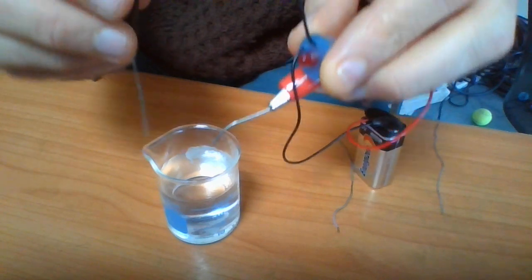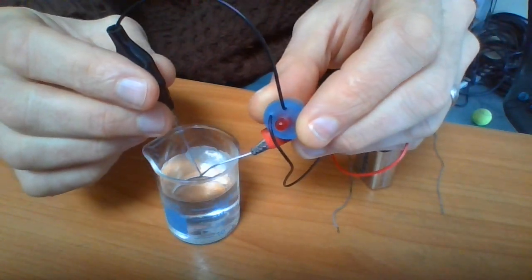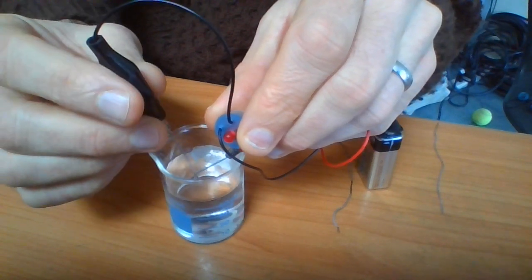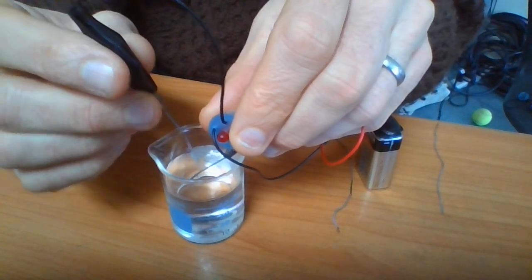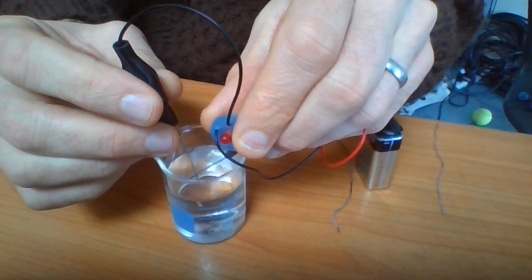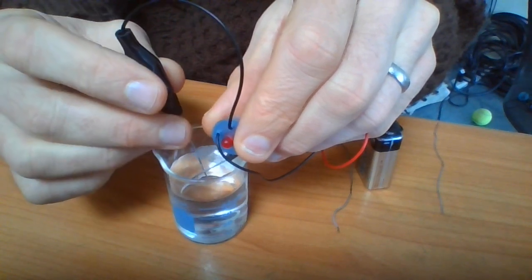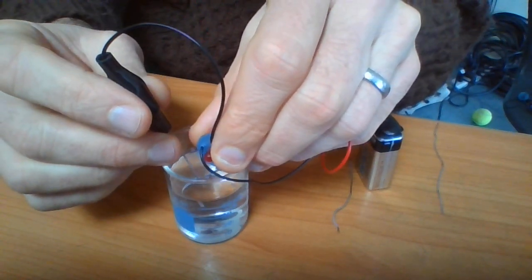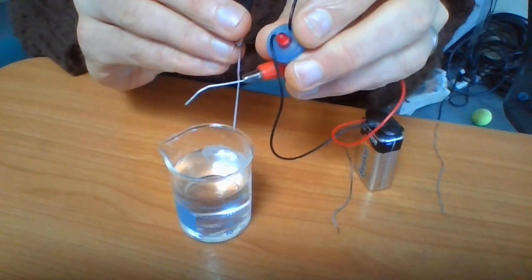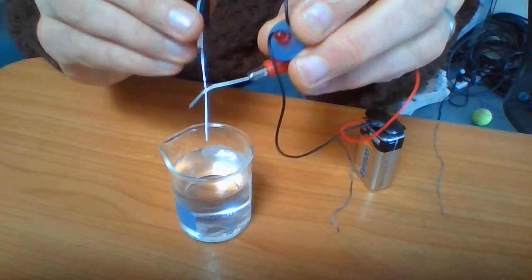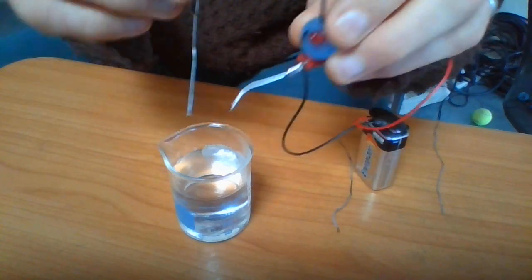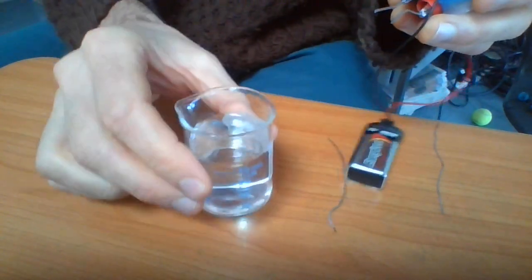And when I put it in the original solution I had, now you can see the light comes on. All right? The battery's kind of dead, so the light comes on just a little bit. That makes this an electrolyte.